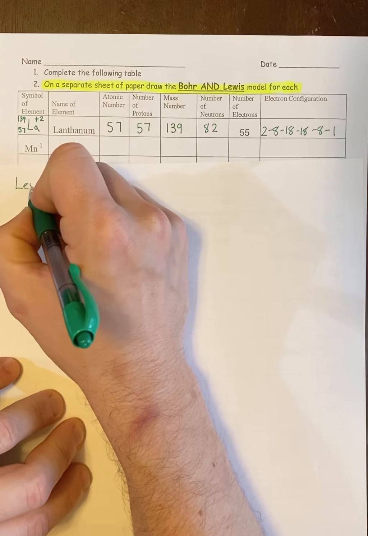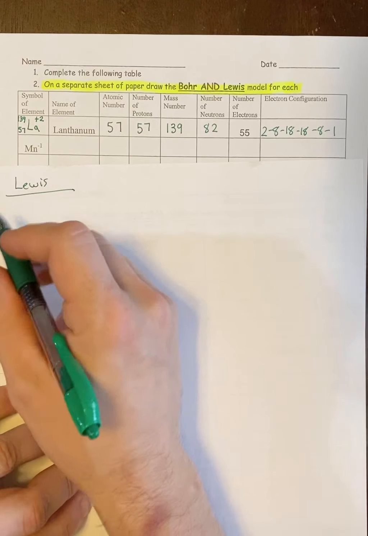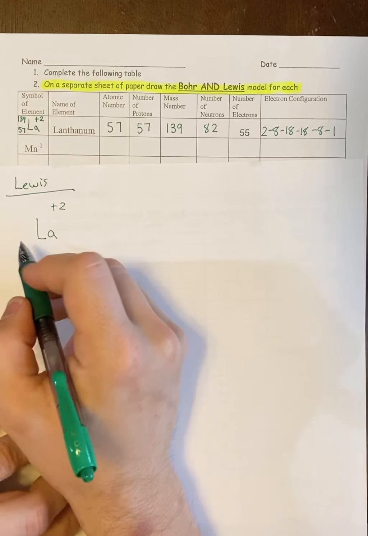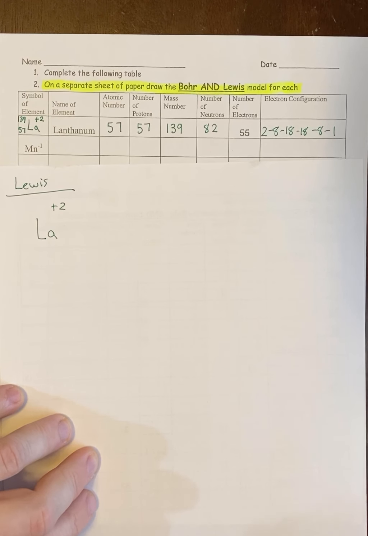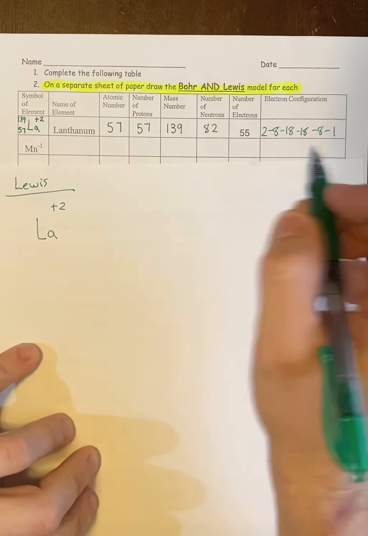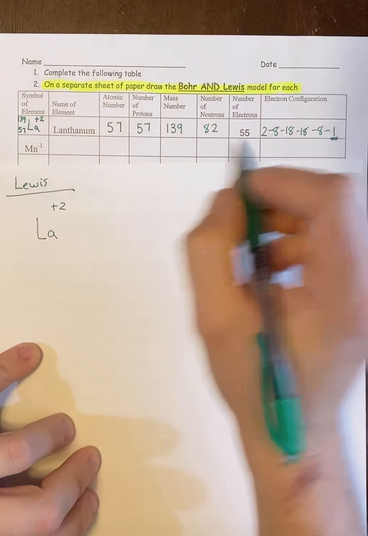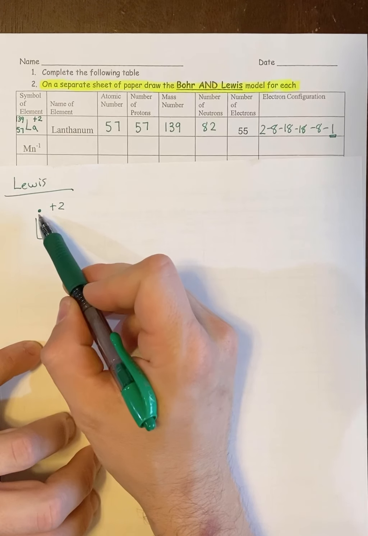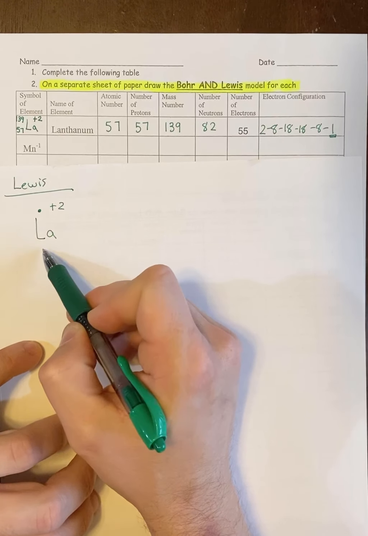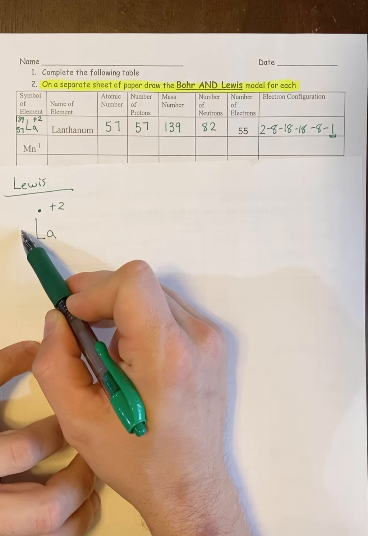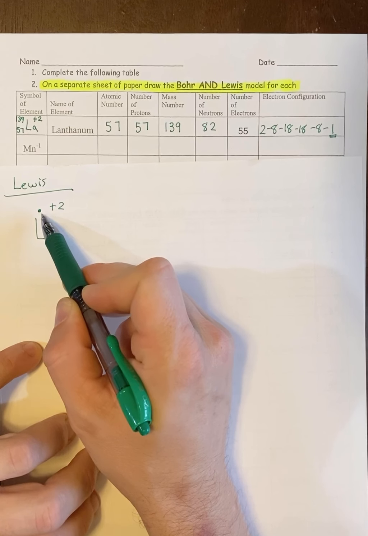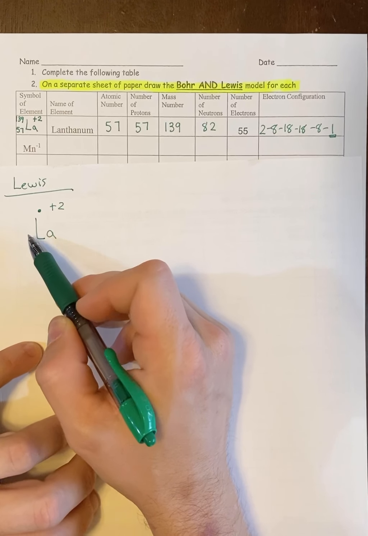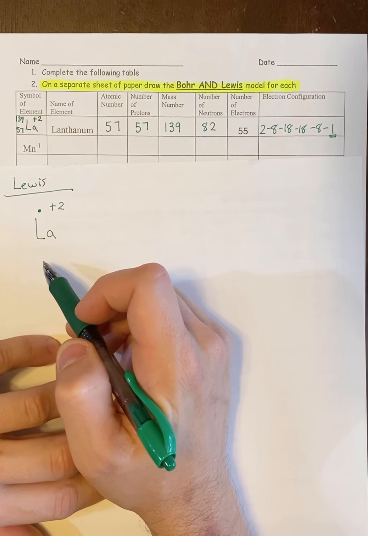So my Lewis is really simple. For the Lewis model, I use the symbol and the charge. I do not write in the atomic number. I do not write in the mass number. That does not go into Lewis. And then I use the number of valence electrons, which is the last number of the configuration, and that's how many dots I get. So it gets 1 dot. Just to go over the dot pattern real quick, first dot goes on the top. Second dot would go on the side. Third would go on the bottom. Fourth would go on the left side. If there was a 5th dot, it doubles up on the top. Dot 6 would double up on the right, dot 7 would double up on the bottom, and dot 8 would double up on the left. You'll never draw anything above 8 dots, so don't worry about going higher than that.